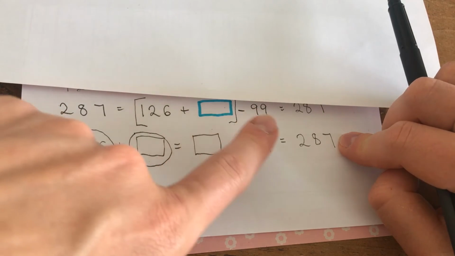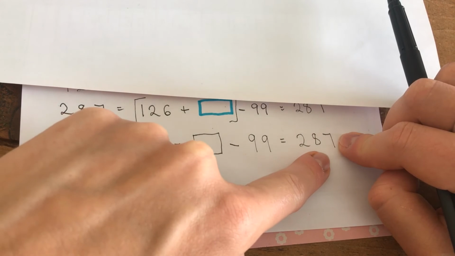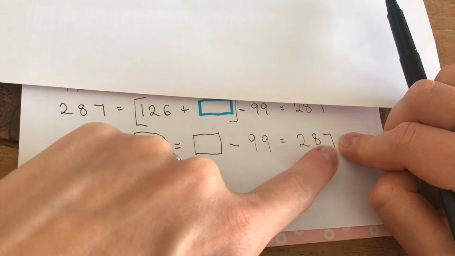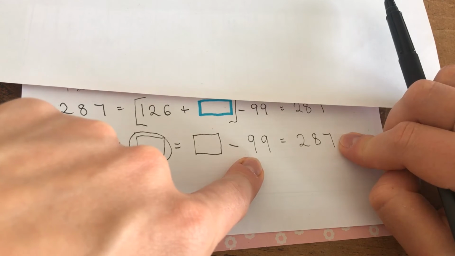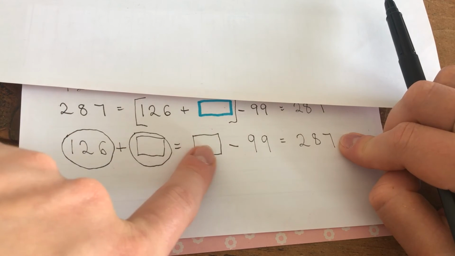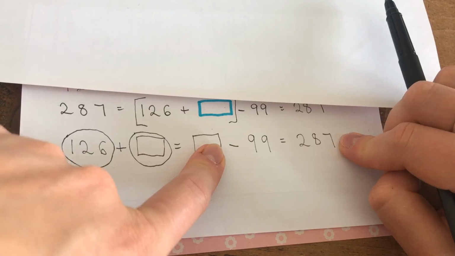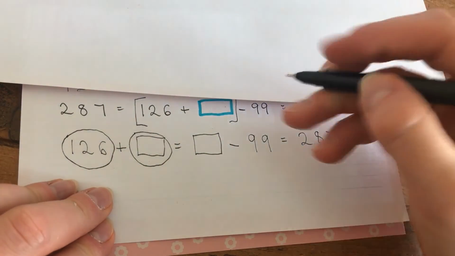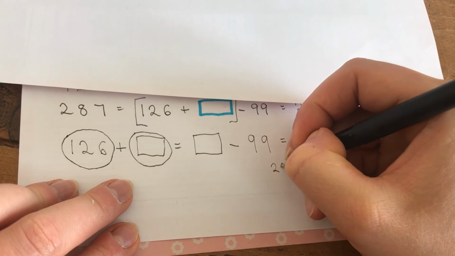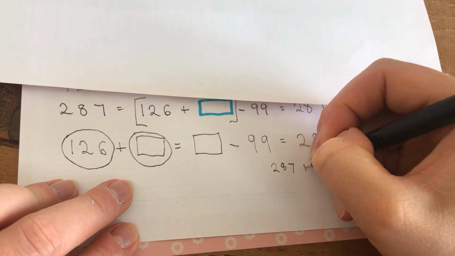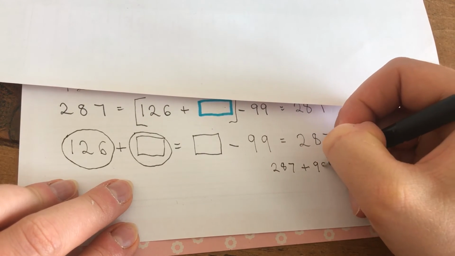So I had lots of sweets, I ate 99, I ended up with 287. But if I took my 287, I added back on the 99 sweets that I ate, I will find out this number. Okay, so the first thing we need to work out is 287, add back on the 99.